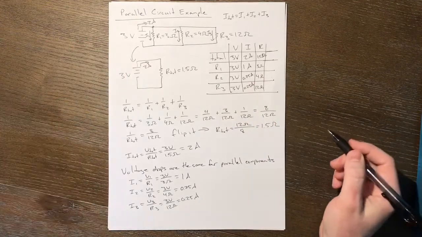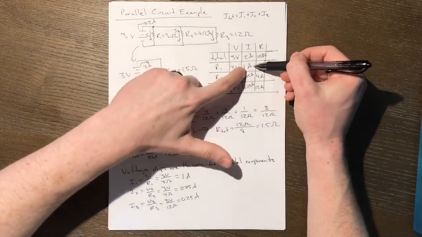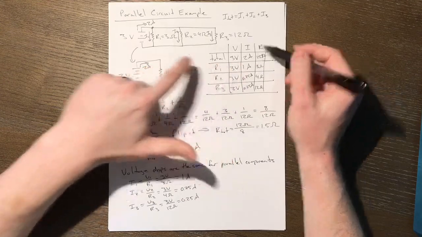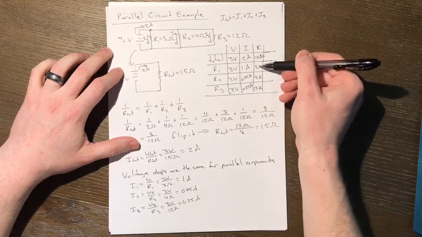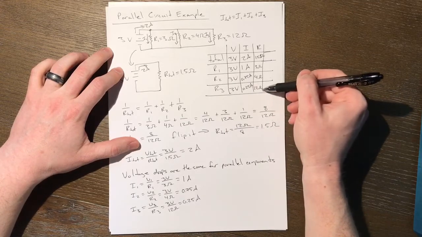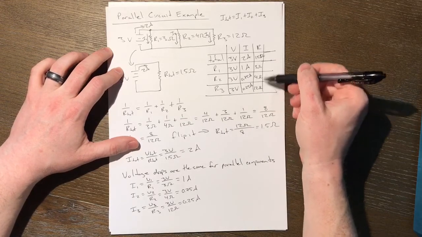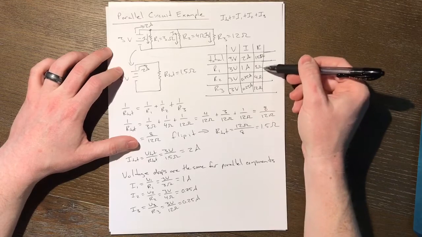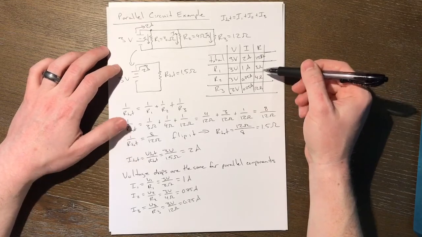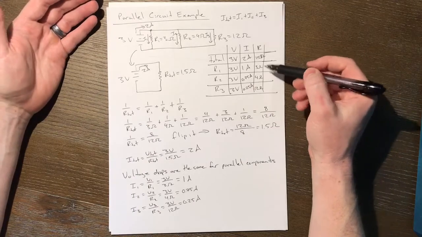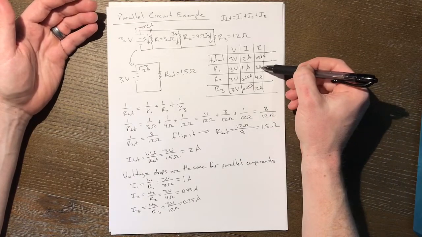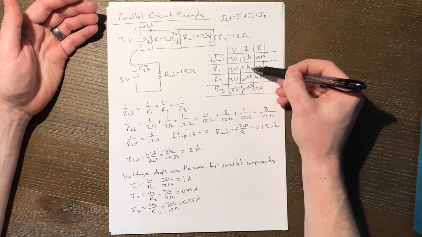You'll also notice that the most current goes through the lowest resistor. The least current goes through the highest resistor, and they actually arrange themselves in perfect ratios. It turns out the electrons, as they're going through the circuit, they can look around and say, oh, hey, that path looks easier, so most of them go through that path.